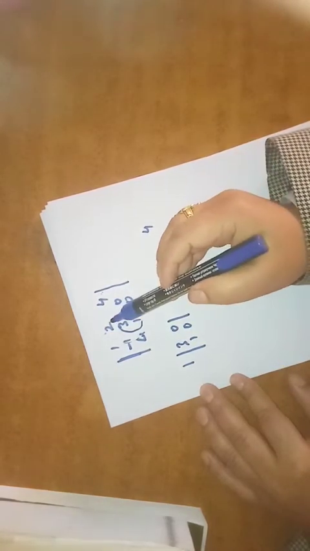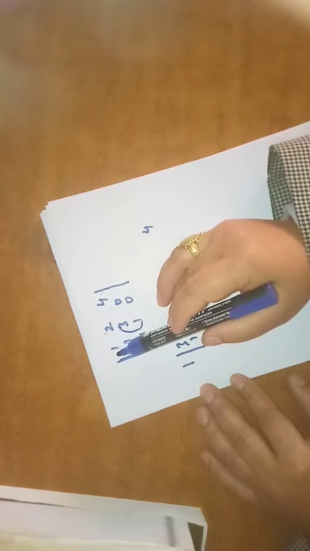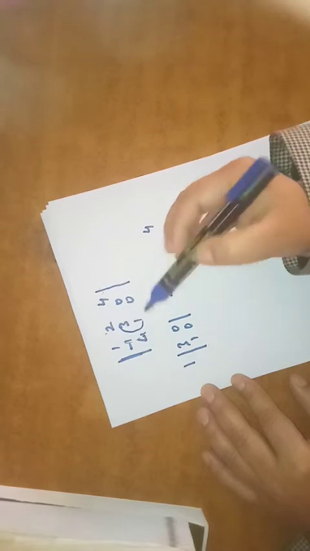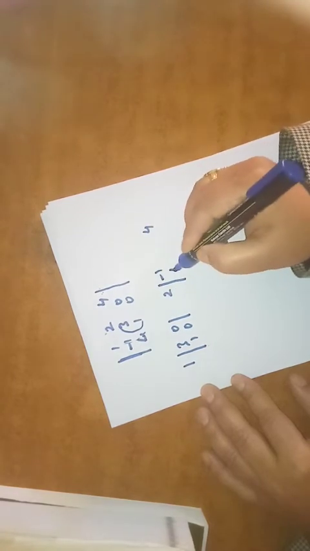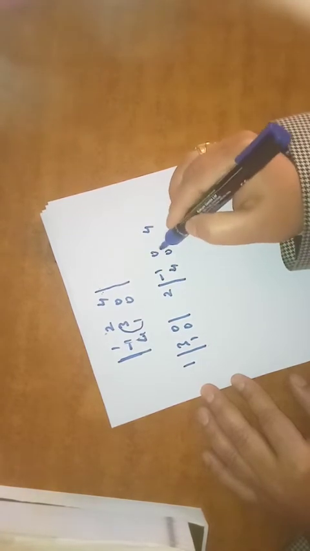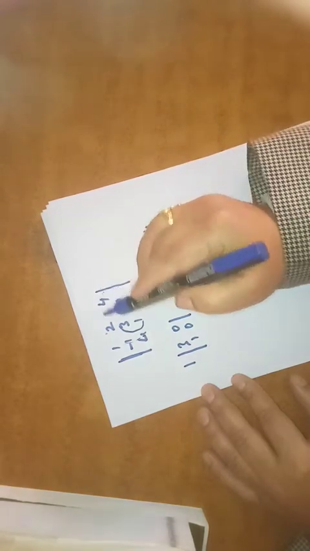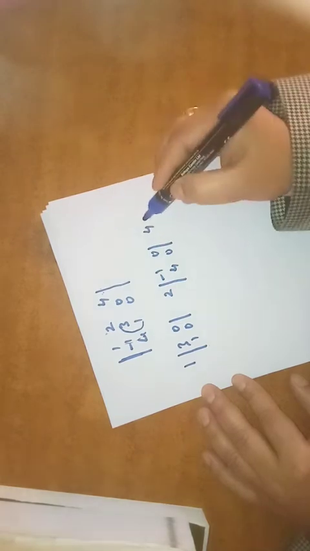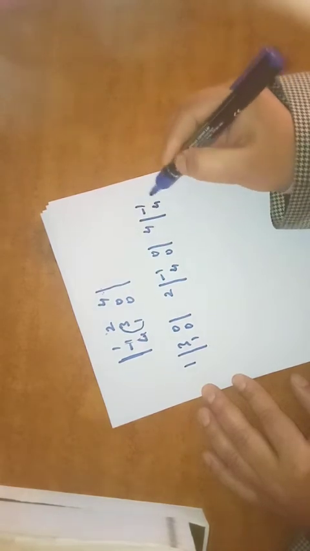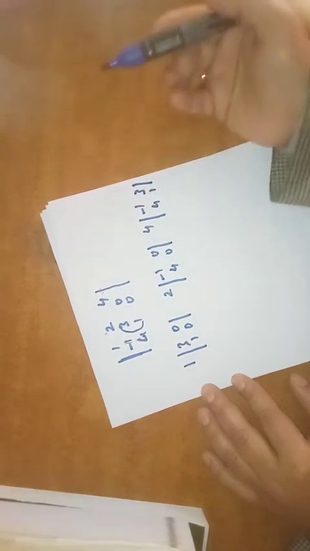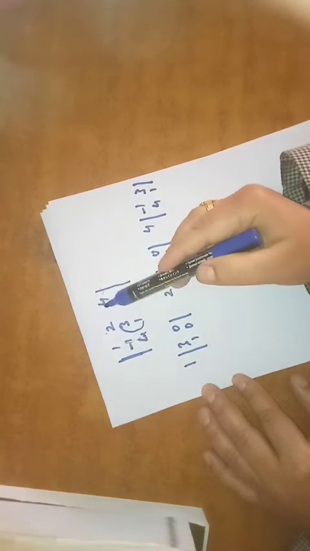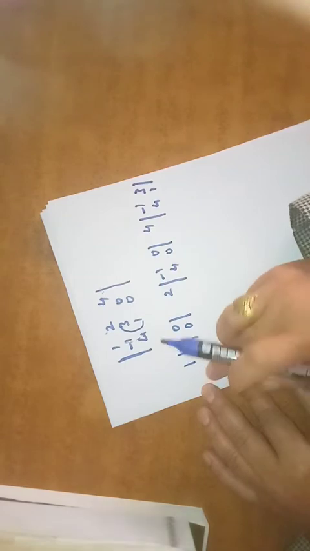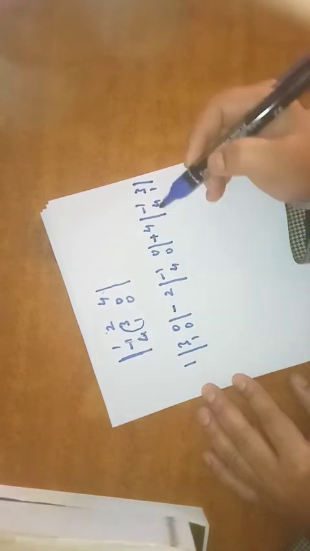Next element is 2. If I eliminate the row in which 2 is lying and its column, the 2 cross 2 minor left is minus 1 4 0 0. Next element is 4. The row related to 4 and the column related to 4 will be eliminated, and then the 2 cross 2 is minus 1 4 3 1. Here the sign starts alternately plus minus plus, so plus minus plus.